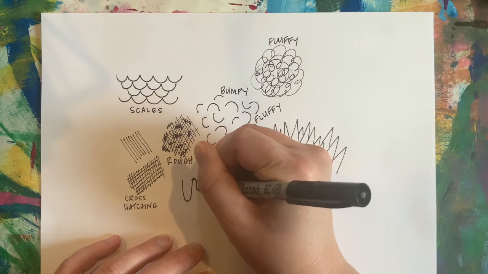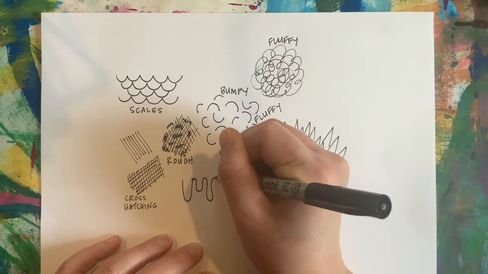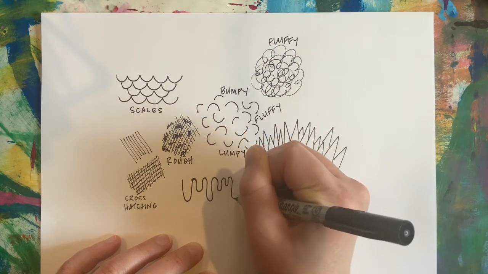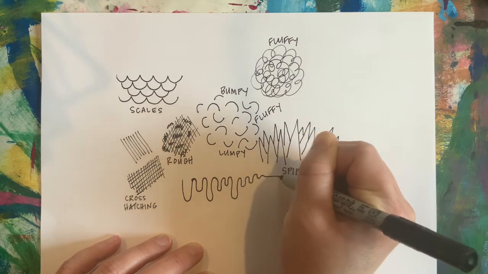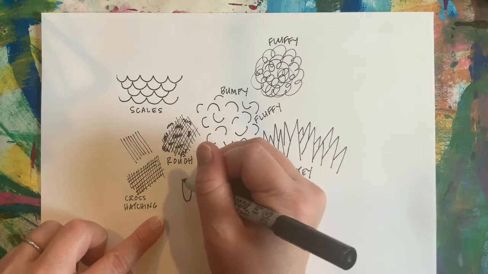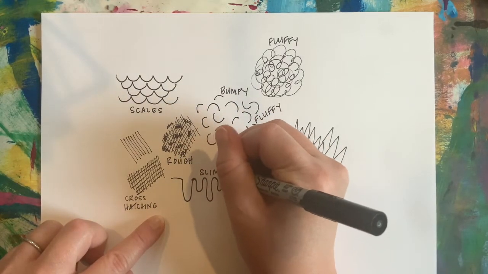I'm going to keep going and make a smaller U. Maybe a little bit longer, maybe curve it a little bit more, shorter, longer. Make something look like it's dripping and slimy. So we'll call this one slimy.